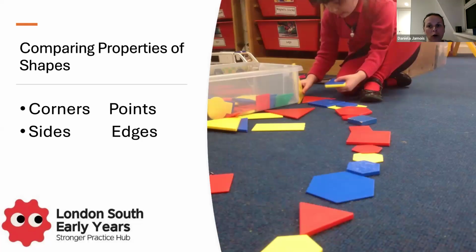Really useful to know those and to spot those. But before we go on to talking about the hexagon and the pentagon, it's really great to draw attention to the properties of those shapes and talk about the corners and talk about the points and talk about the sides and then the edges. Because that way we draw attention to the children noticing the properties.